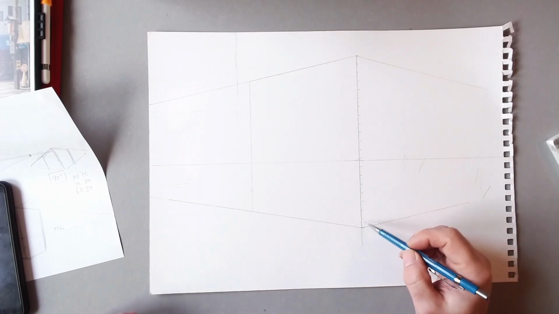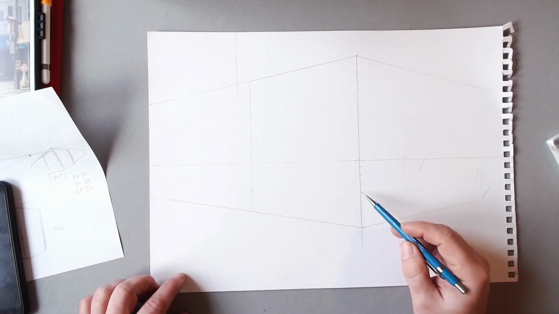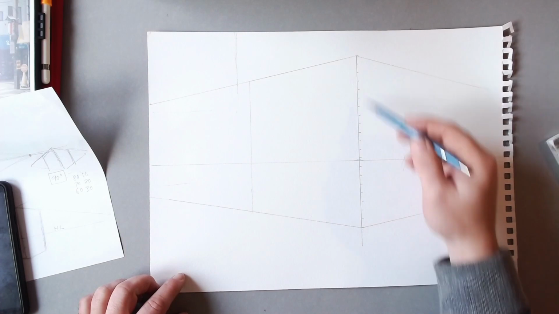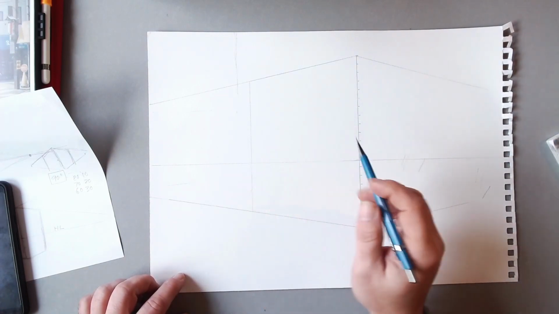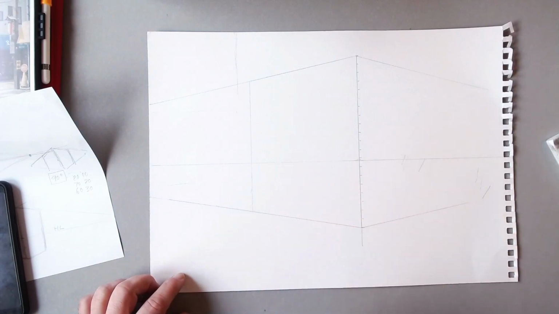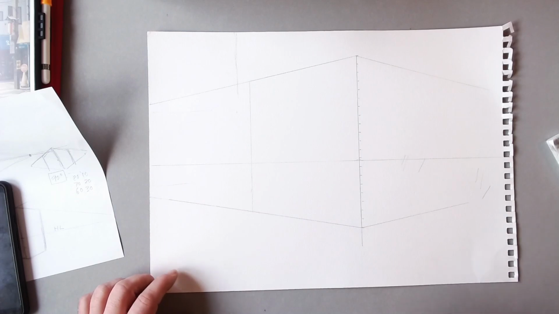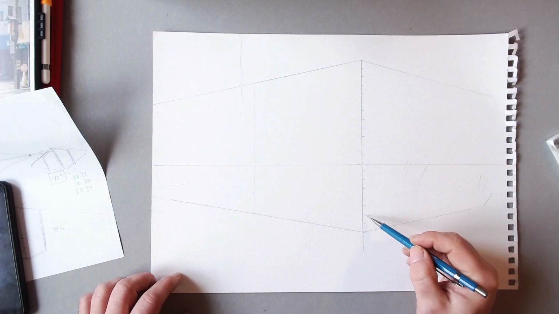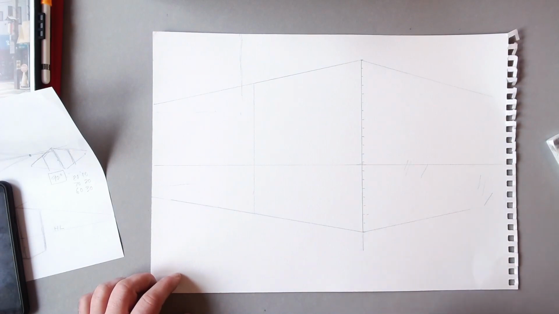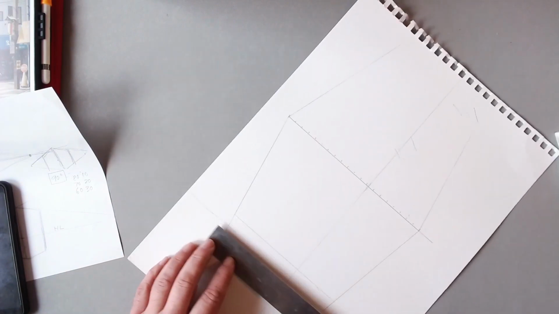Obviously the benefit of having smaller and more increments here is that the guidelines we put on, there's going to be more of them, so it's going to be easier to relate our parallels to those lines as they go back in space. But for the purposes of this, I'm going to have this as 10 instead, go for 2 centimeter increments, so that's 10, and then I've got 15 centimeters there, so we're looking at 1.5 centimeters coming down.